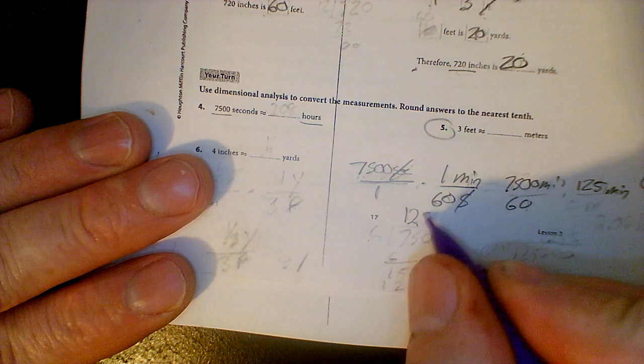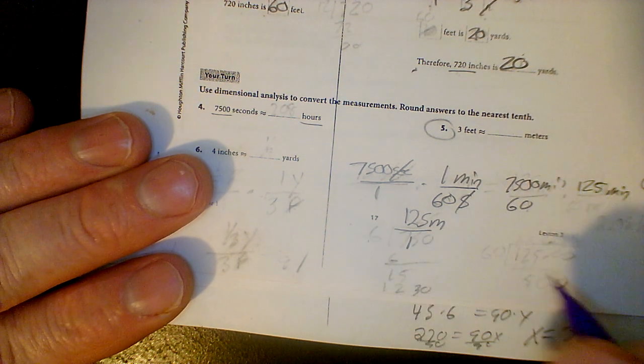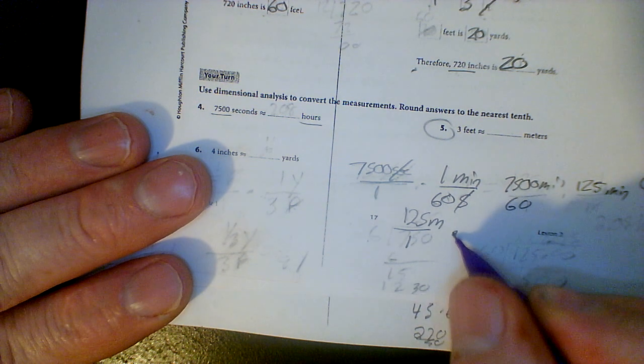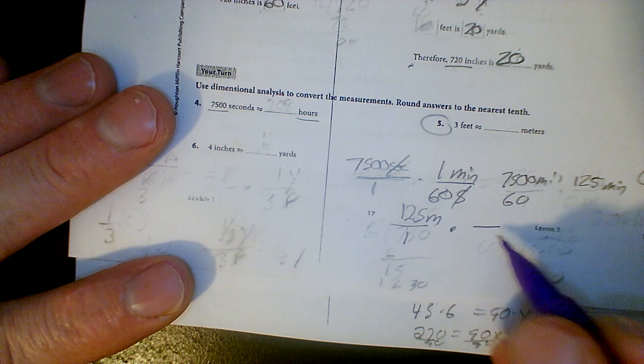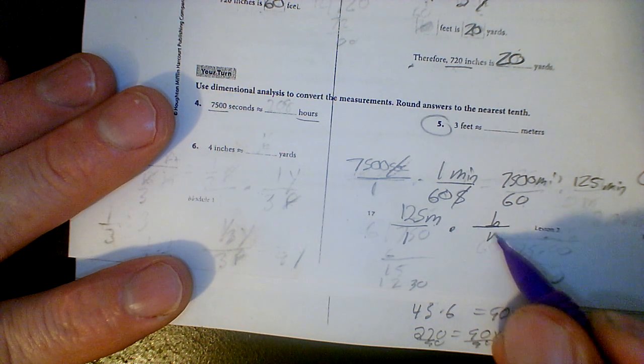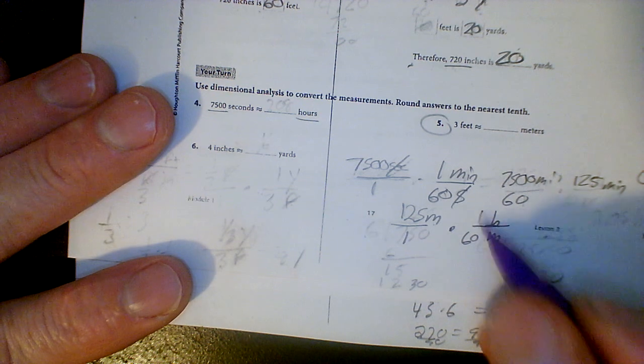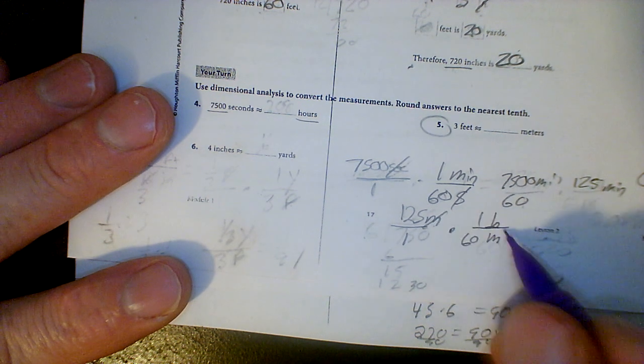Divided by 60, and it looks like that is 125 minutes. And then I go and I say, hey, you know what? Let's take 125 minutes and change it into hours. So what I do is I want the minutes to cross off. So I put my hours on top and my minutes on bottom. I know there's 60 minutes in 1 hour. Look, my minutes cross off.